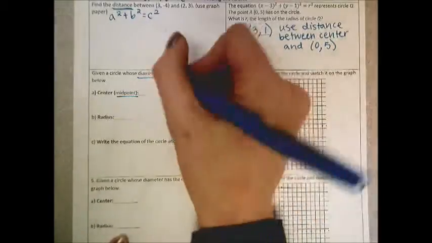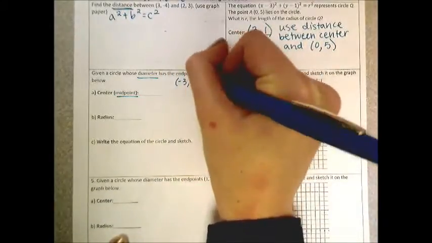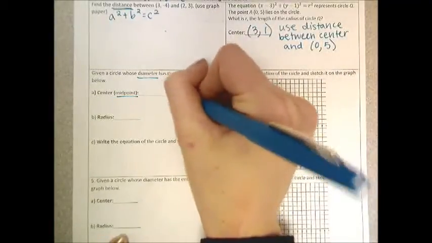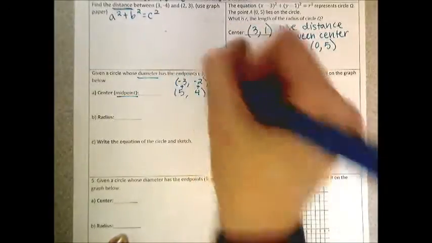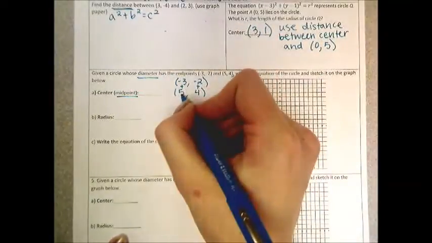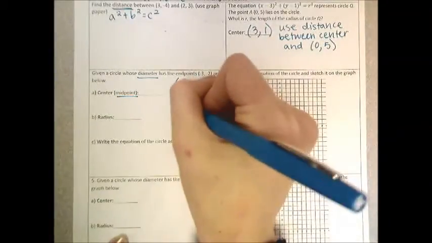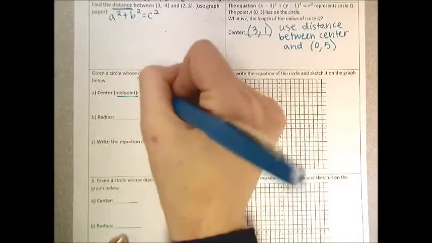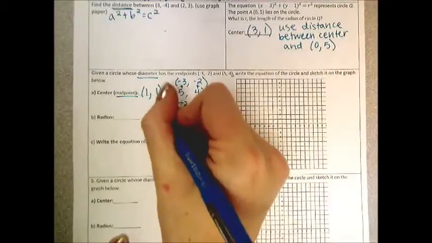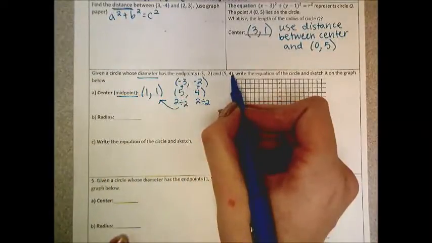For midpoint, I want to stack my 2 points. So negative 3, negative 2, and 5, 4. After I stack them, I add down. So negative 3 plus 5 gives me 2, and negative 2 plus 4 gives me 2. And now I divide each by 2, and I get 1, 1. So midpoint will help me find the center when I'm given 2 endpoints.